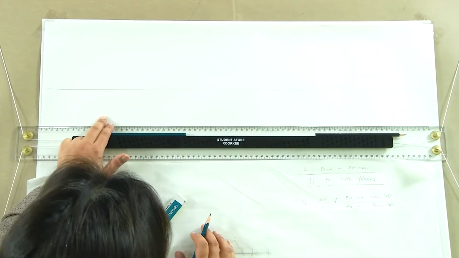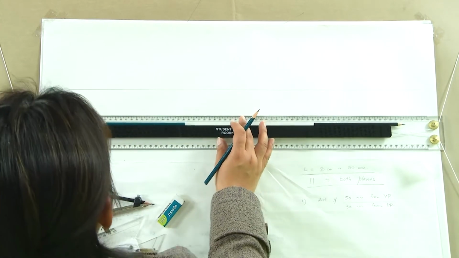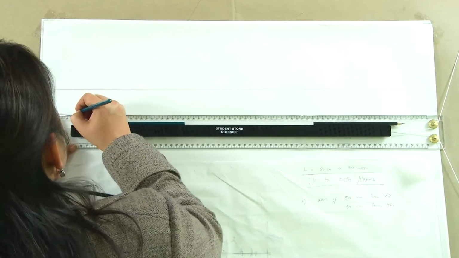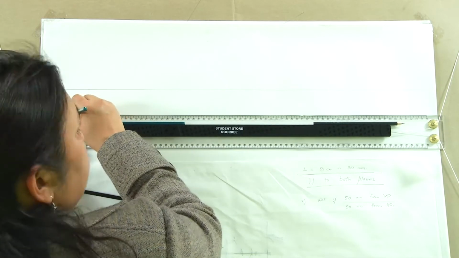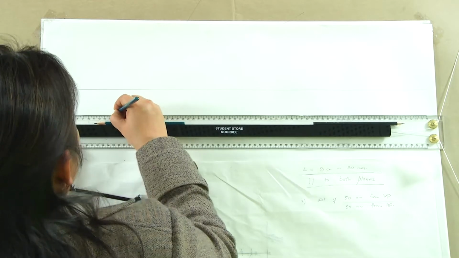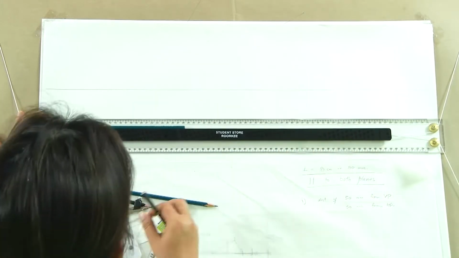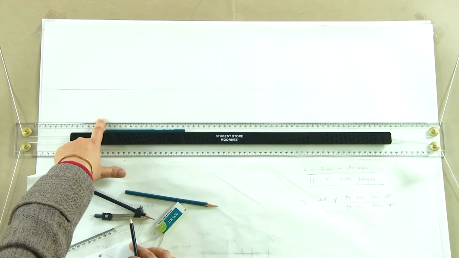So let us draw a line at a distance of 50 mm from VP, and this line will remain parallel. In this parallel line, which is at a distance of 50 mm from VP, we will mark a line segment of 8 centimeters or 80 mm. This is the horizontal trace or the plan of the line which is represented by this condition. So we will darken this line.